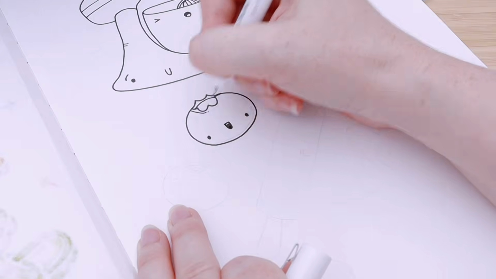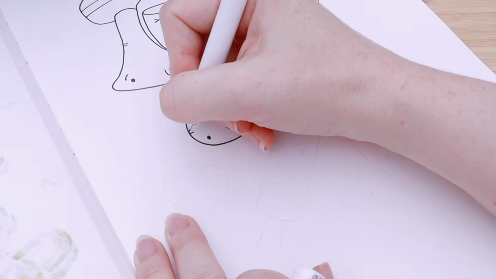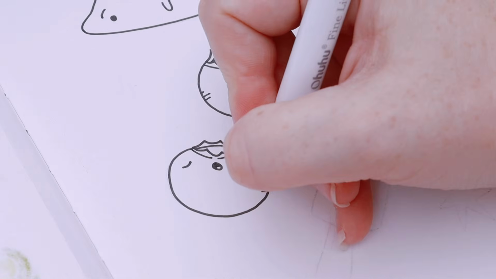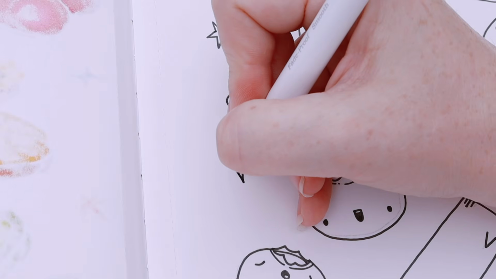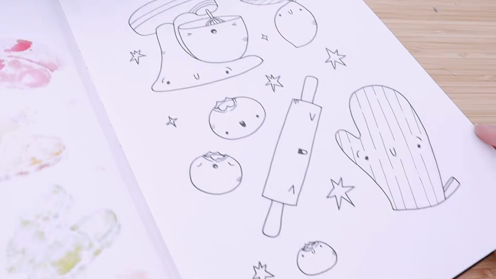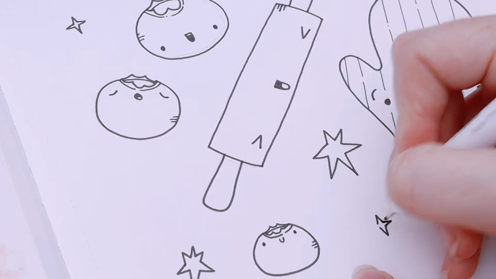Bonus tip, add quirky aspects to your line art to make your work recognizable as your own. I love adding little lines or dots, as well as small doodles surrounding the illustration. All of these elements add up to making an overall cute character.